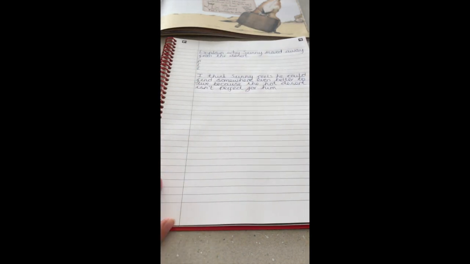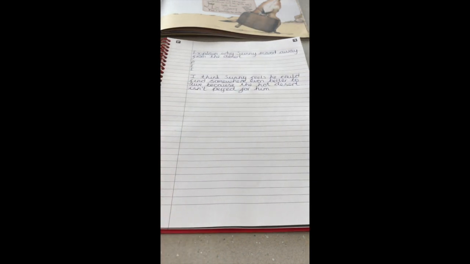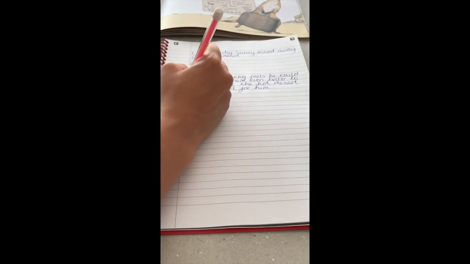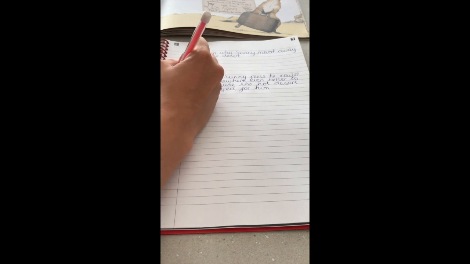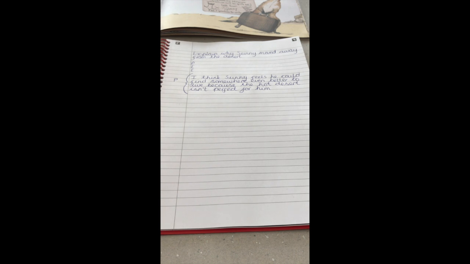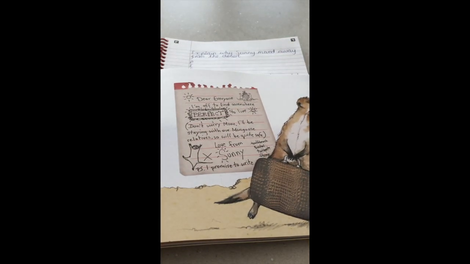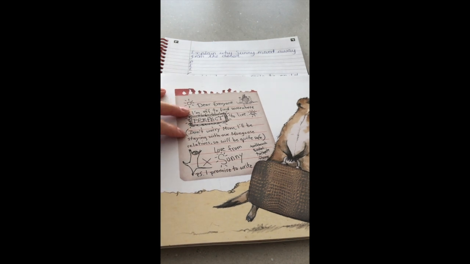So let's read that out. I think Sonny feels he could find somewhere even better to live because the hot desert isn't perfect for him. So that there is my P, in my P-E-E. So I now need to look at some evidence from the text. So I think the evidence for this one is quite obvious, isn't it? Because it really stands out to you.